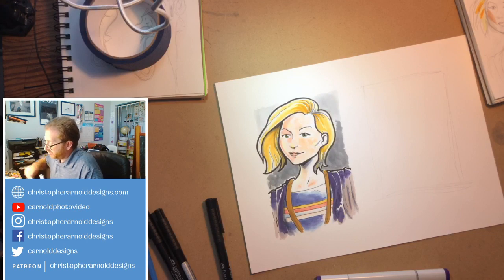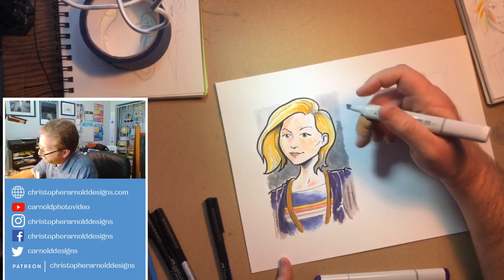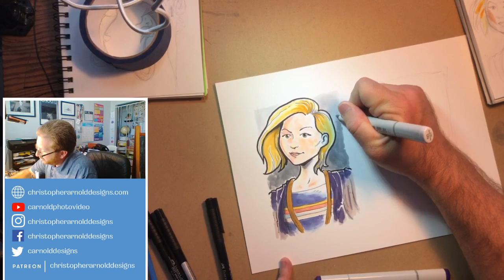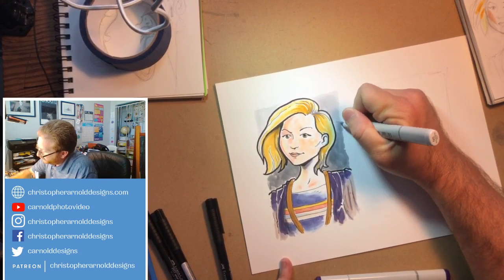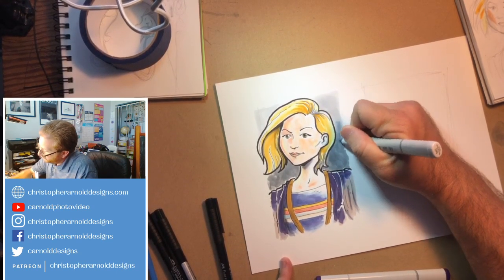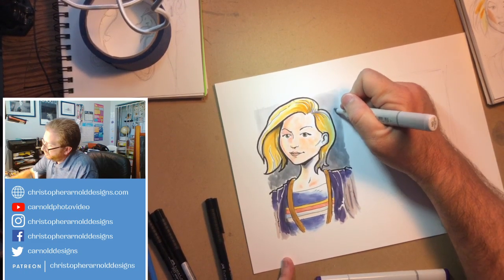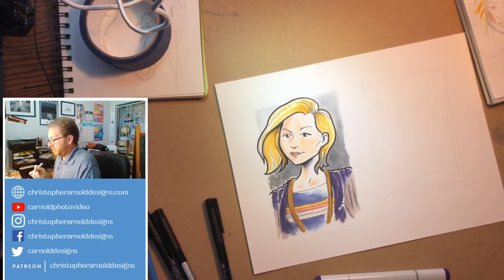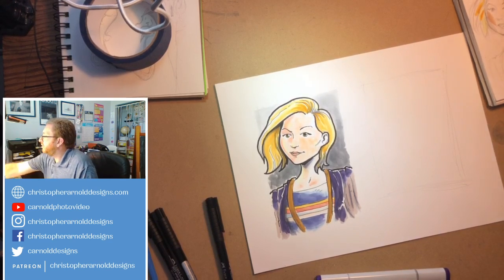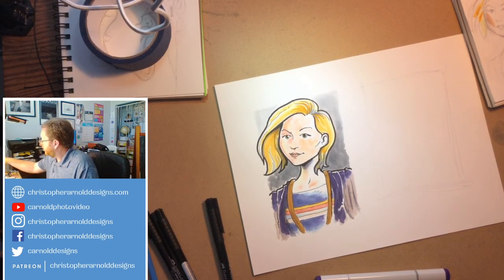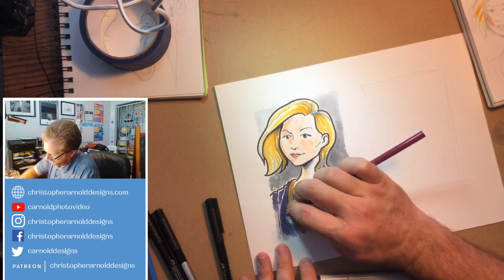I forgot I was going to do some more work to these stripes here, though, so I'm gonna just hop into there, grab some colored pencils, and let's see.